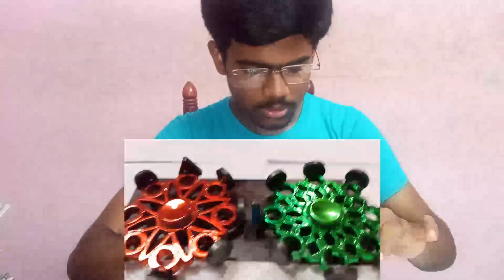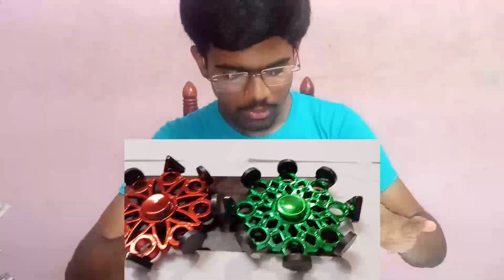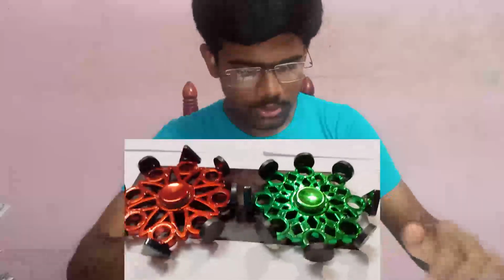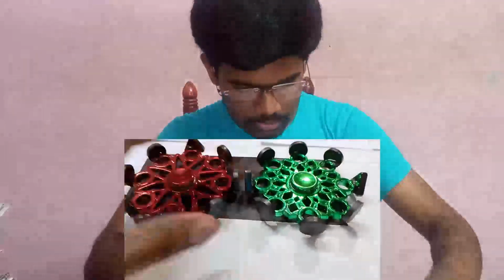So what is the scientific principle involved in it? In a magnet, unlike poles attract and like poles repel. Here I have kept the north poles outwards in one fidget spinner, that is the red one, and the south poles outward in the other fidget spinner, which is the green one. So since the unlike poles are towards each other, they start attracting, as you can see here.